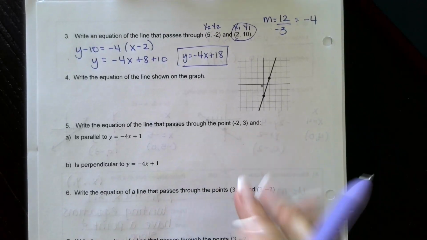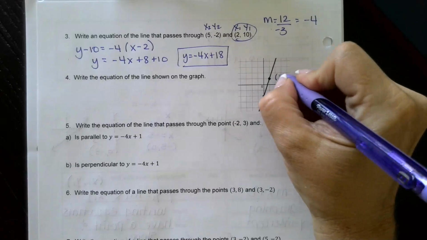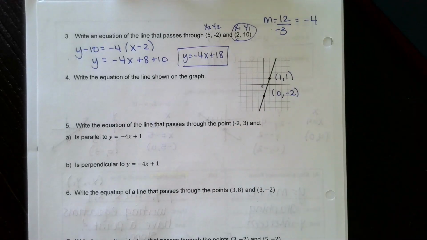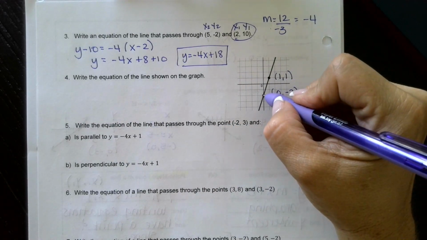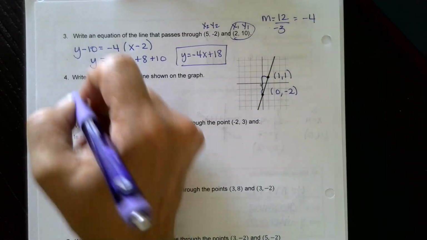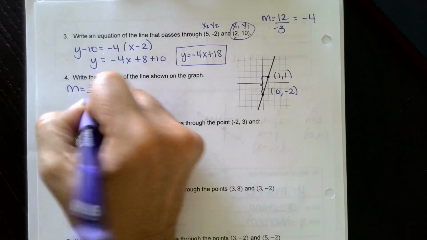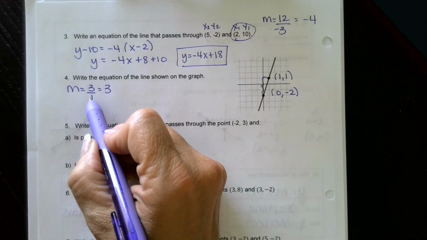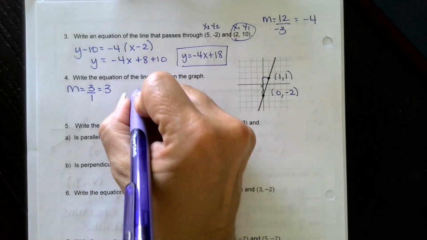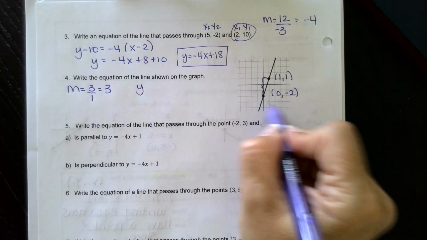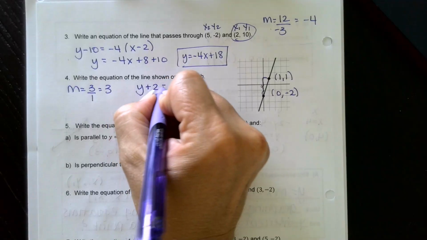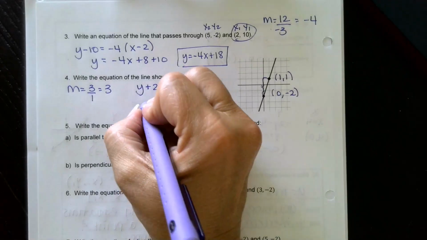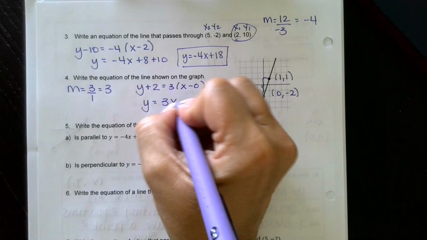Okay, write the equation of the line shown. So I have 2 points here. This one's 1, 1, and this one is 0, negative 2. So if I look at my slope on this, I go up 1, 2, 3, and over 1. So my slope, I went up 3 and right 1. So my value of m is just 3. It is not 3 over 1, right? It's just 3. So my equation of my line, I'm going to use this one because I have a 0. So y plus 2 equals 3 times x minus 0. And when I do the math on that, I end up with 3x minus 2.